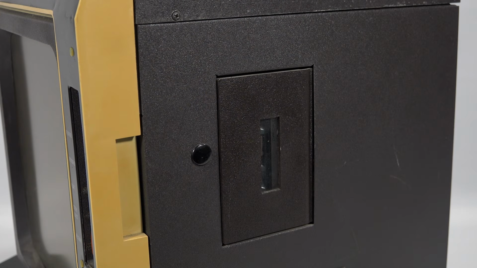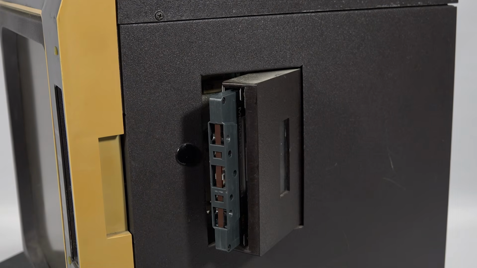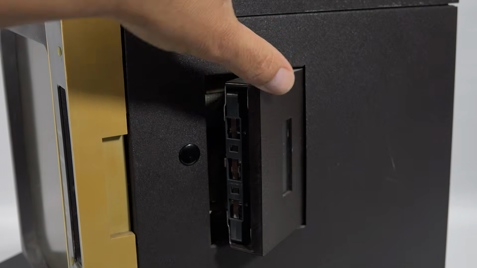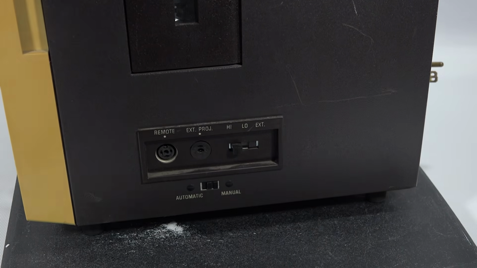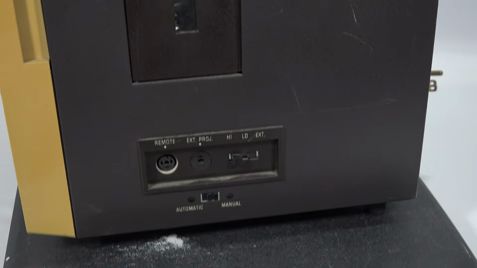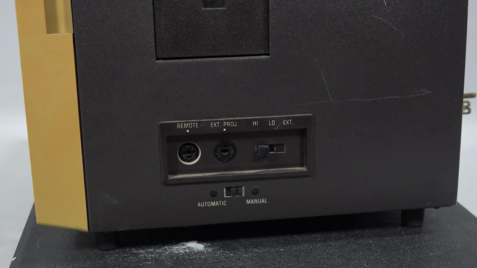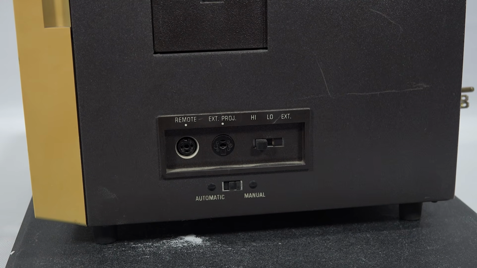Okay, so here is the tape player. I don't think it'll eject without power, but yeah, it does. Okay, so there's the tape. I have it queued up in there. And then below that are the extra inputs. You have what's called remote, so you probably had a remote control that maybe went to this. External projector maybe, and then high-low EXT, and then it says automatic manual.